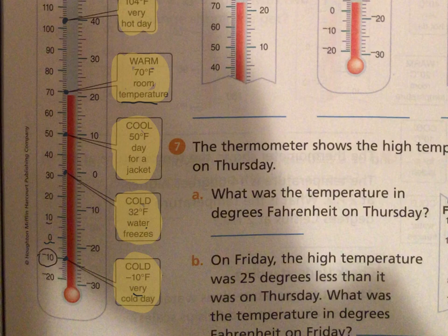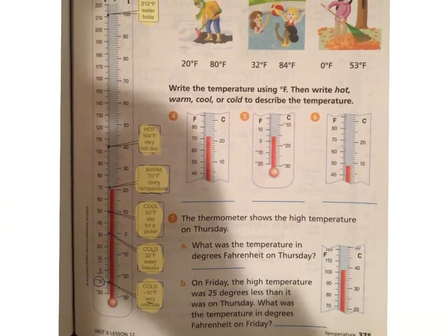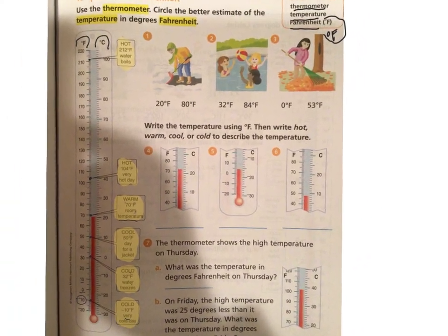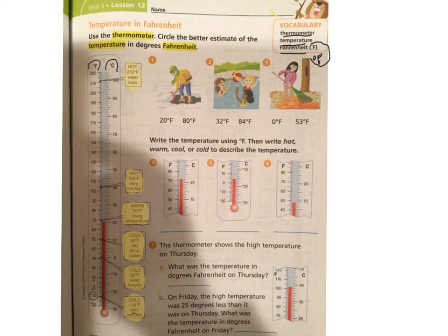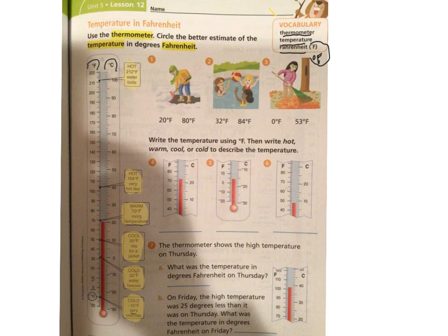Okay? So they're going to give us some questions, and we're going to need to look at that thermometer to answer them. All right. The directions say use the thermometer. That's this thermometer that you have right here on the left. Circle the better estimate of the temperature in degrees Fahrenheit. So we're looking at the F side for right now, okay?